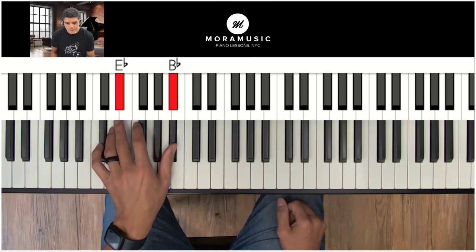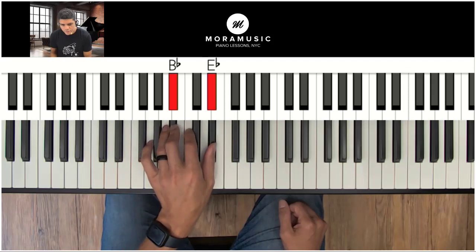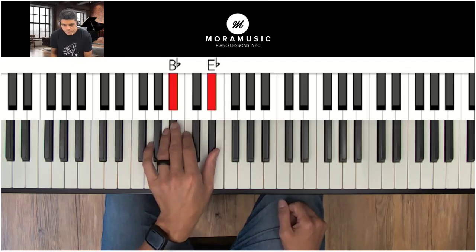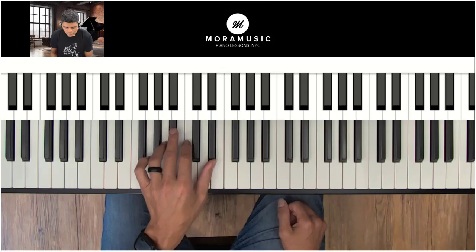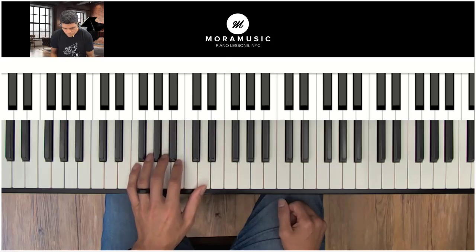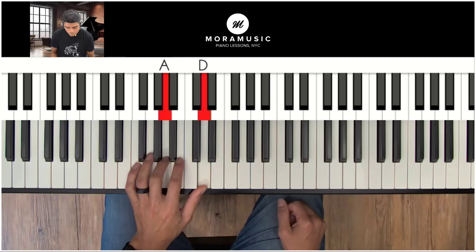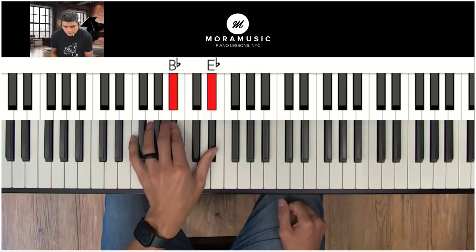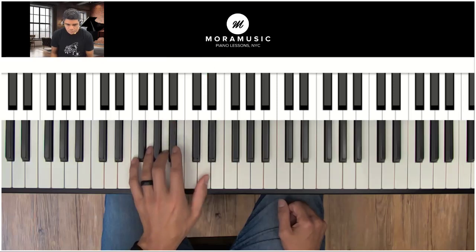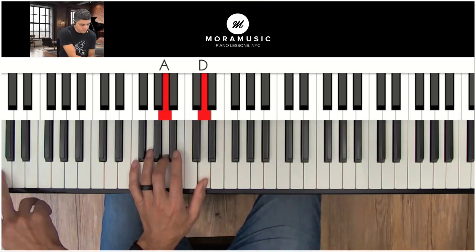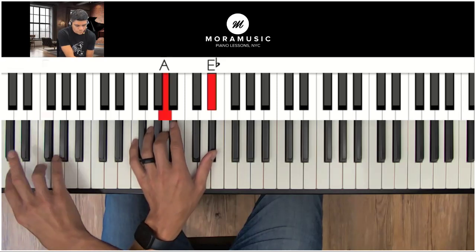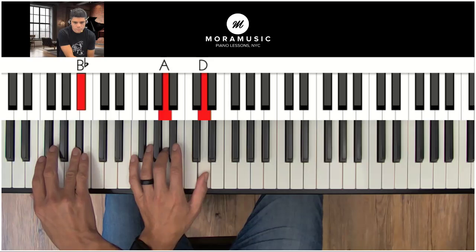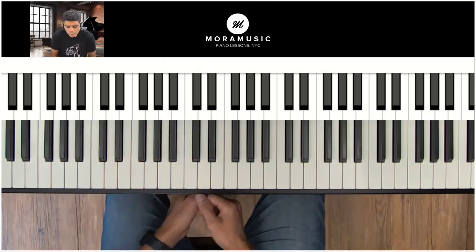Again, we can take this E flat and B flat and we can play it up here. So now we need A and E flat for the F7. And now we need A and D for the B flat major 7. All right, so you get a nice compact sound. Of course, your bass player is playing the bass notes. All right, so that works.